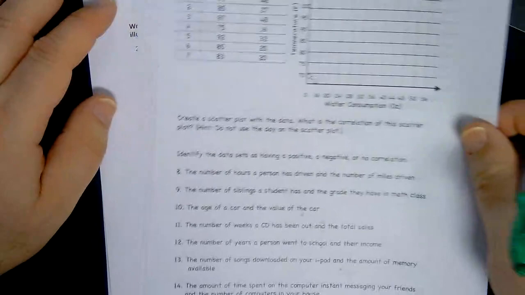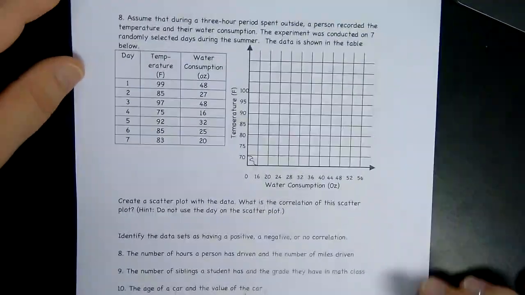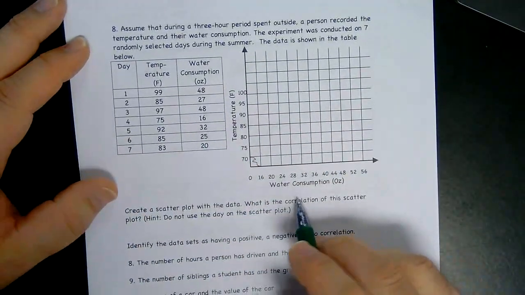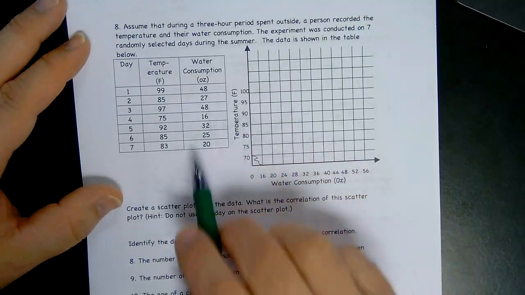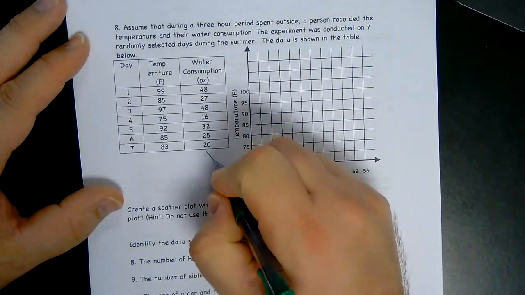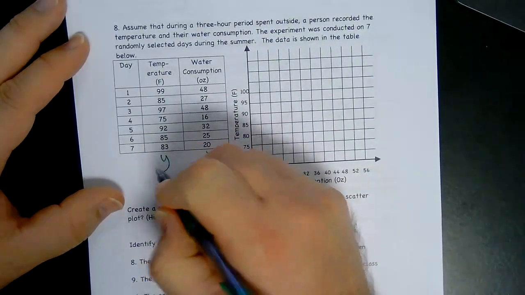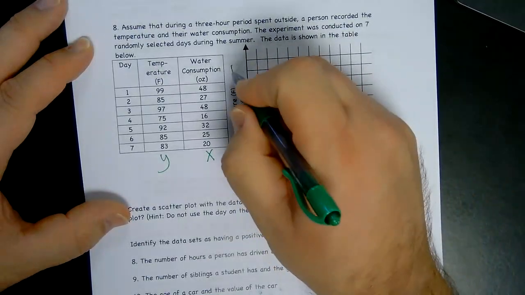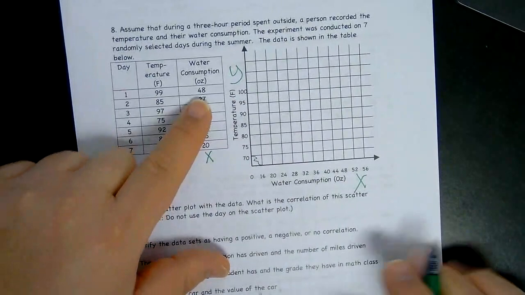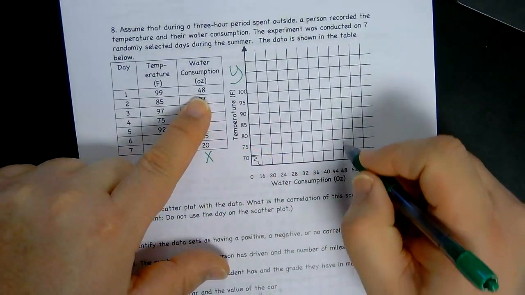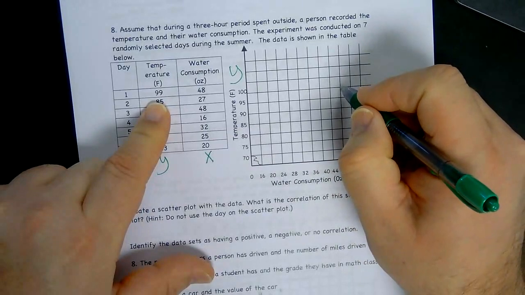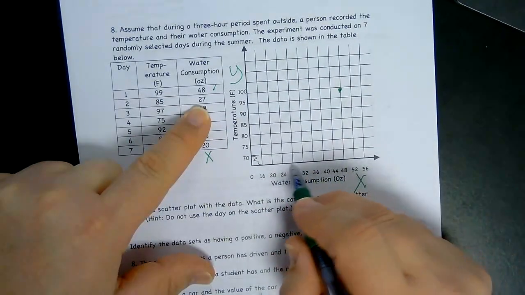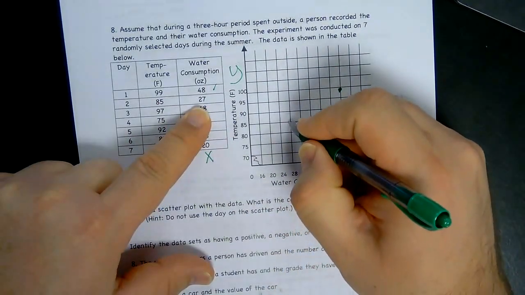Now flip the page over. We have some more things we need to plot here. Number 8. Okay, here's our temperatures. It looks like I'm going to plot water consumption and temperature. So water consumption is on the x-axis. Well, these are backwards. And temperature is on the y. So be careful. Again, this is my x-axis, and over here is my y-axis. So watch it when you plot those. I'm going to go 48 and up to 99. So that's done. 27 and 85. Over 27, so right about here maybe, and up to 85.